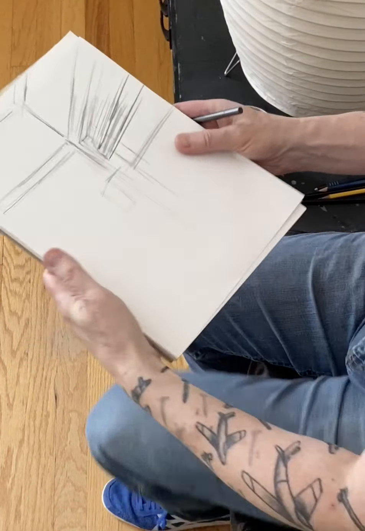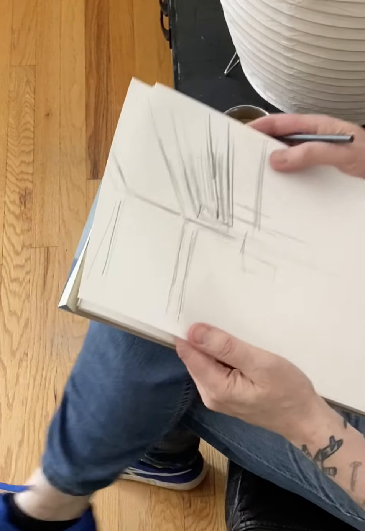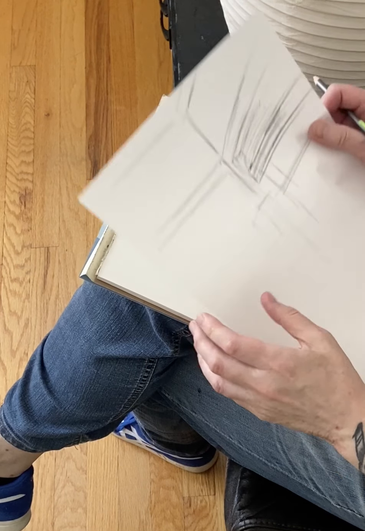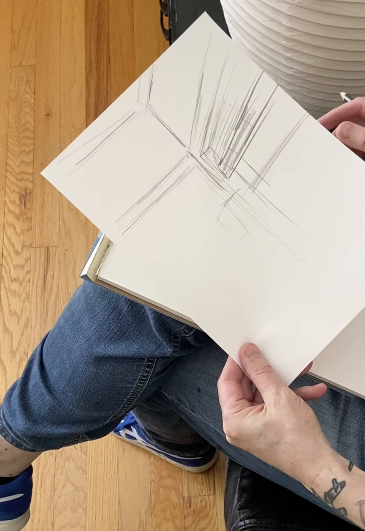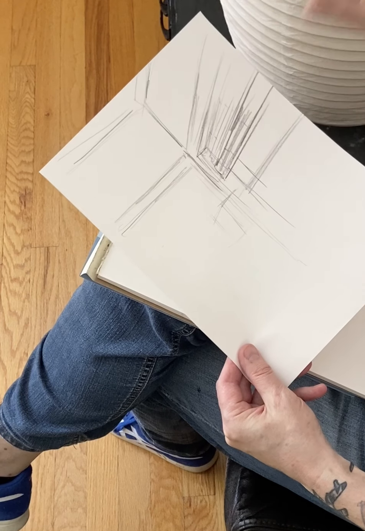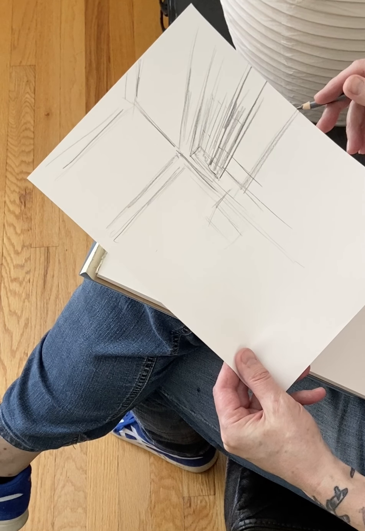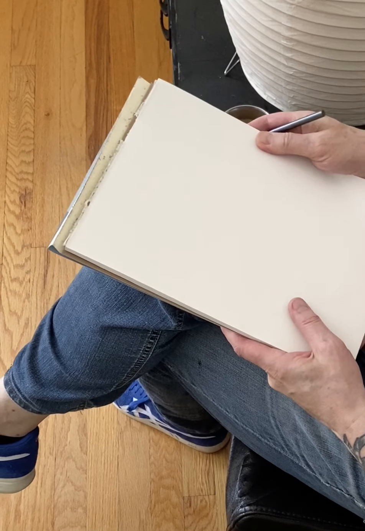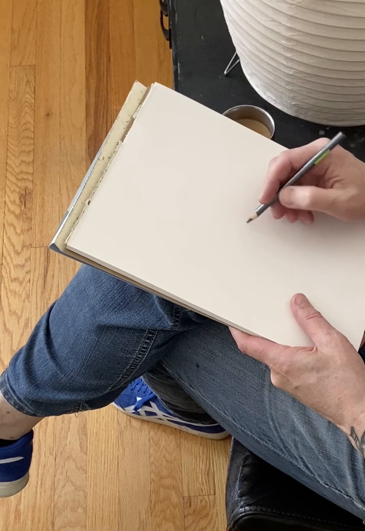Okay, here's a quick demo of how to approach drawing space from observation and applying perspective. I keep making this too big. I keep drawing this and I'm not reducing the scale enough. So I have to really try hard to make it smaller.